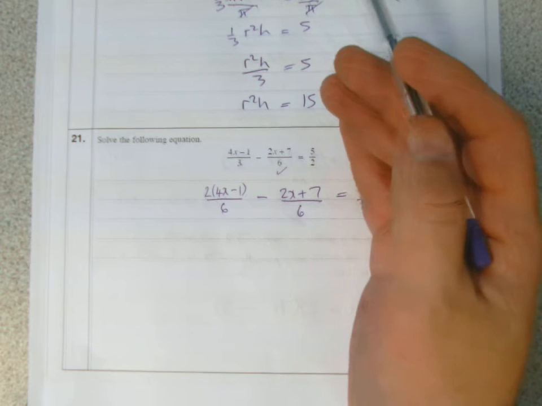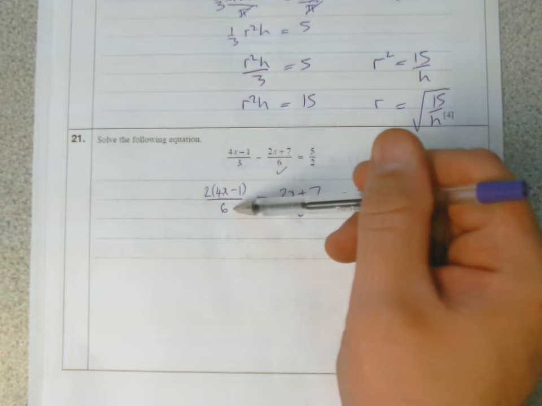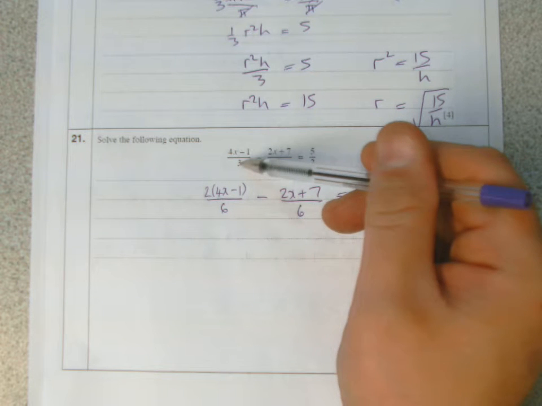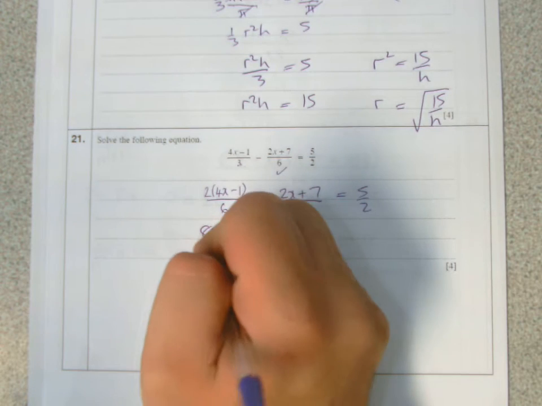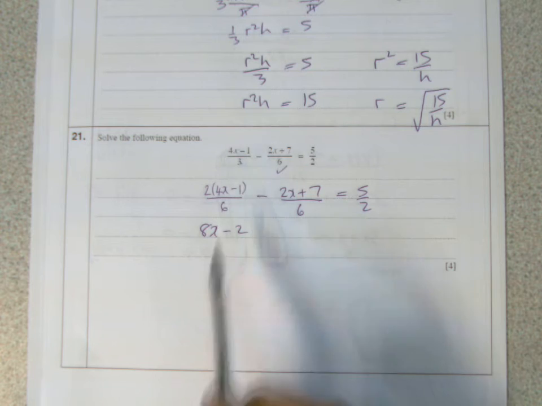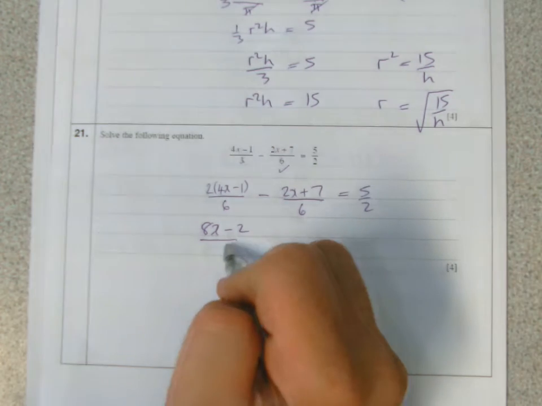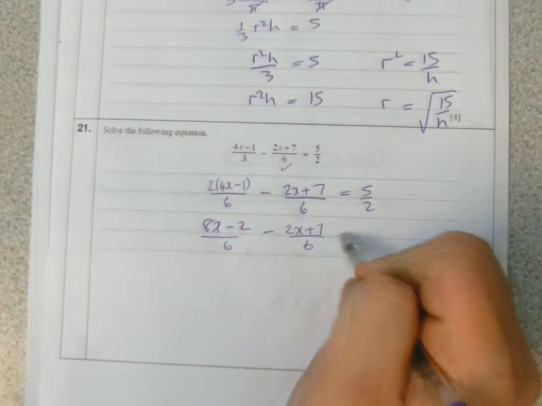Okay, so I've got the bottom numbers the same here. I've changed that to a 6 by doubling the bottom, so that means I've got to double the top. Now when I do double the top, I get 8x minus 2, right? You might have done that straight away. You might have just doubled these terms and done it easily. Over 6, and then take away this. Let's now put the fractions together.